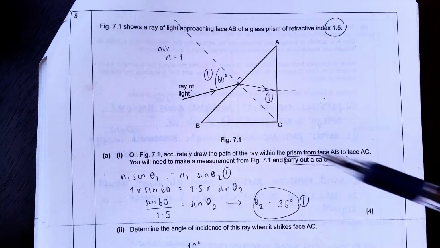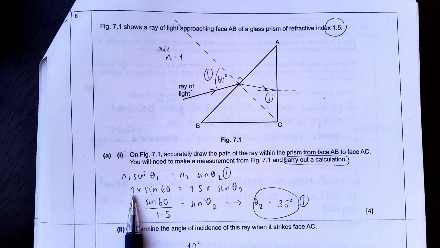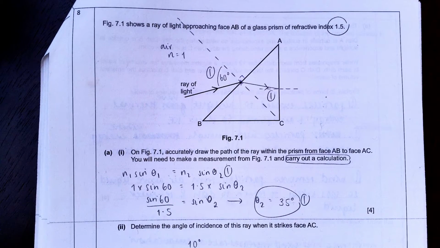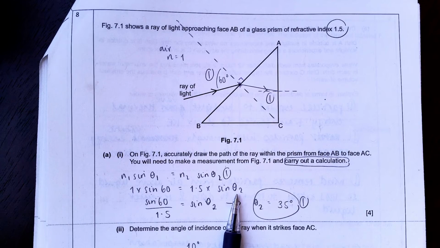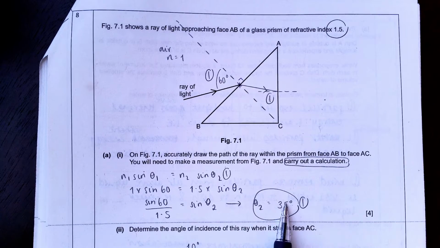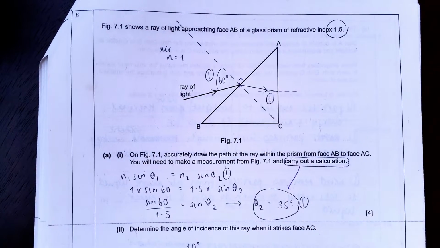So 1 mark came from recalling Snell's law: n1 sine theta 1 is n2 sine theta 2. Before the light enters the prism, n1 is air, is 1. The angle of incidence is sine 60. We are told that the prism n2 refractive index is 1.5, which means that we can work out the angle of refraction. I can rearrange the equation and I can get a value for theta 2. So you got 1 mark for carrying out this calculation, okay, and working out 35.